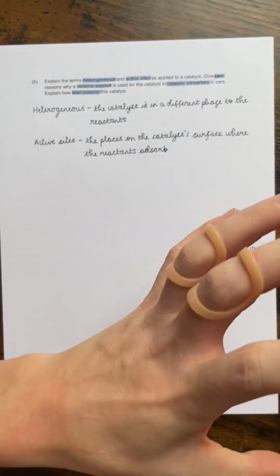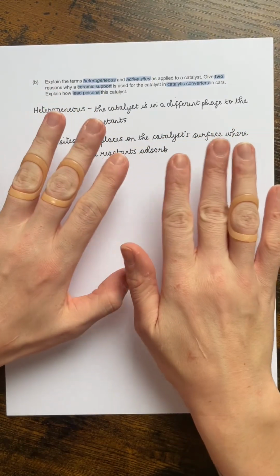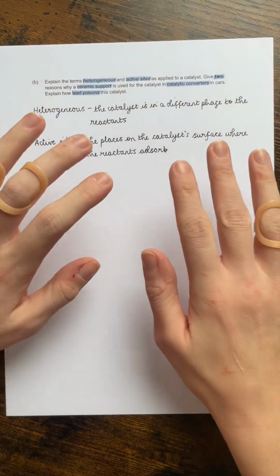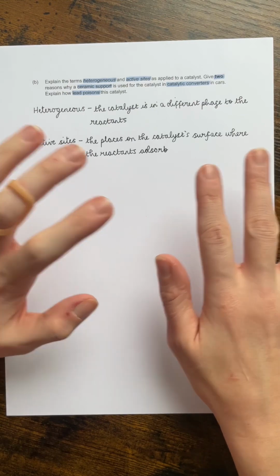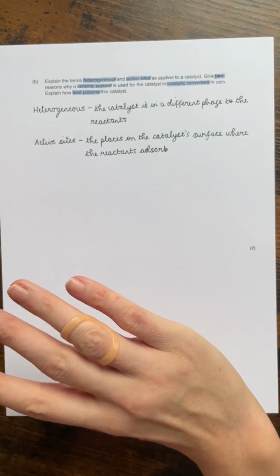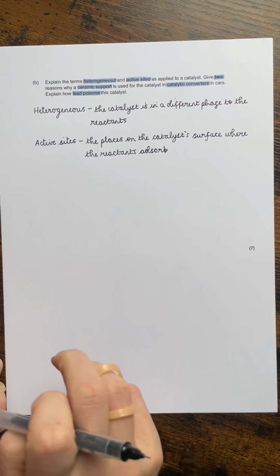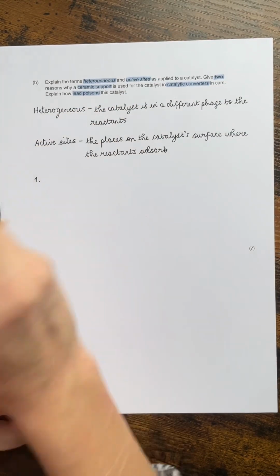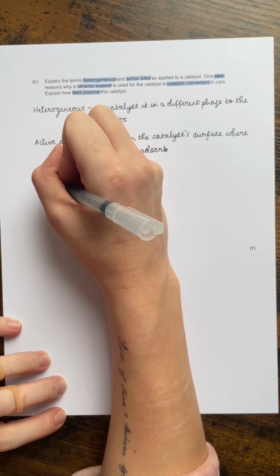So we've got reactants coming in, adsorb onto the surface, lots of particles in the same space, weaker bonds between those particles, other gas particles come and collide, reaction occurs, products will then desorb off of the catalyst surface. Now, in terms of the ceramic support, which is the next part of the question, the first advantage of using a ceramic support is that we have an increased surface area.